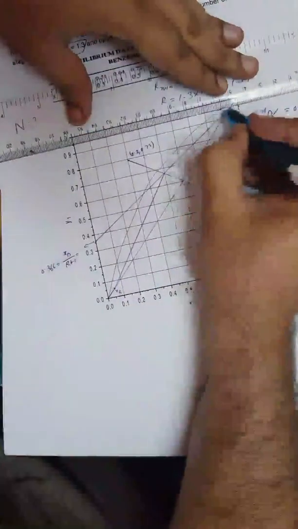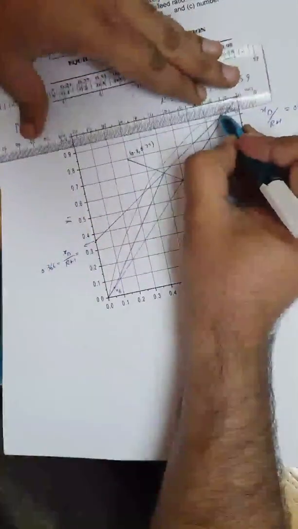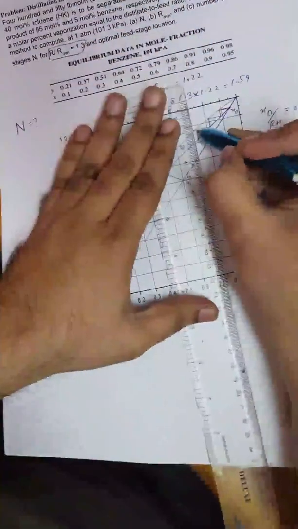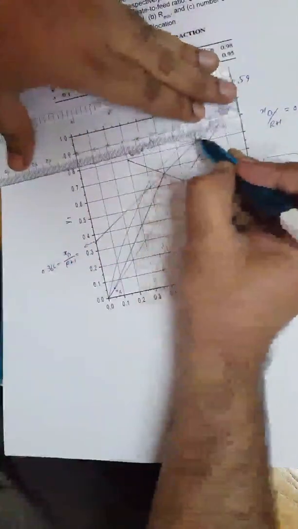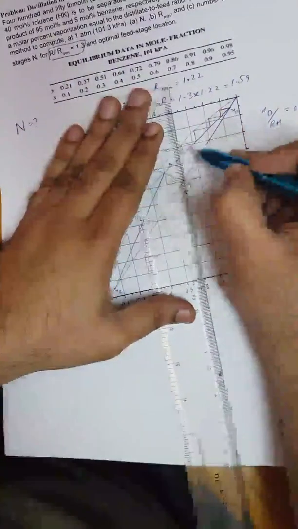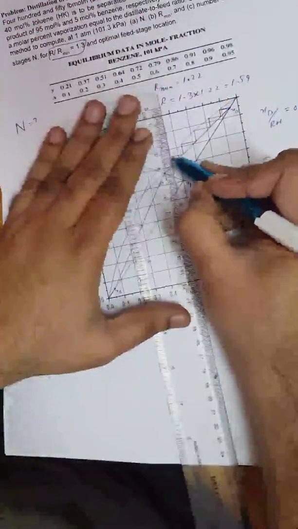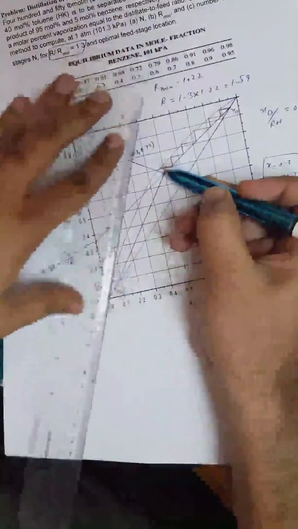So this is how we can calculate the number of stages. So one horizontal, vertical, horizontal, vertical, horizontal, vertical, horizontal, vertical, horizontal, vertical, horizontal.